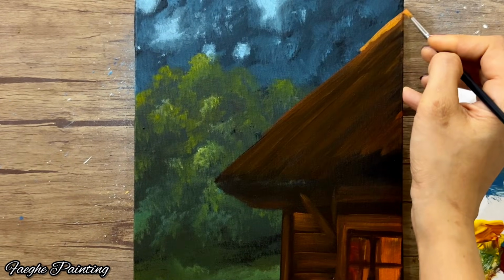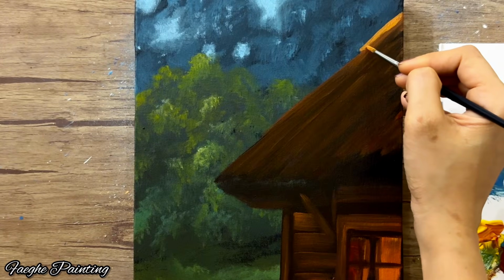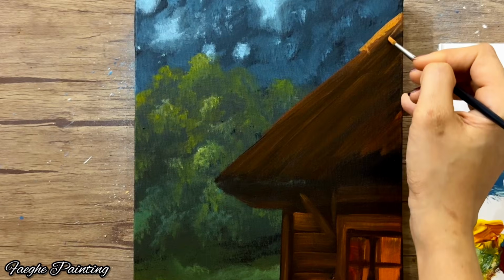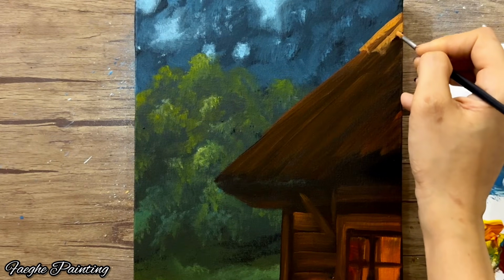Next, I return to the roof and build it up layer by layer. I work carefully across each section, gradually creating the shape and texture of the wet roof.